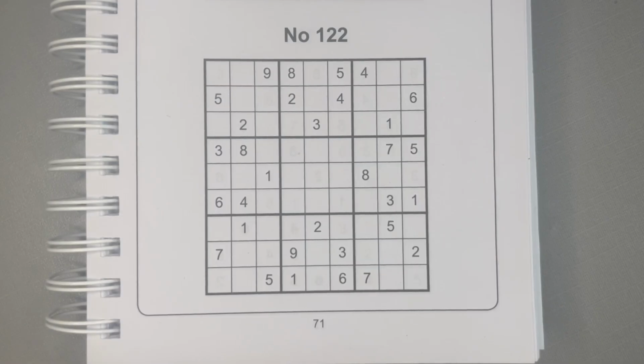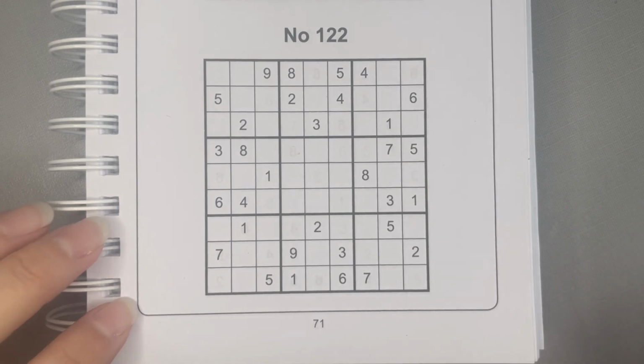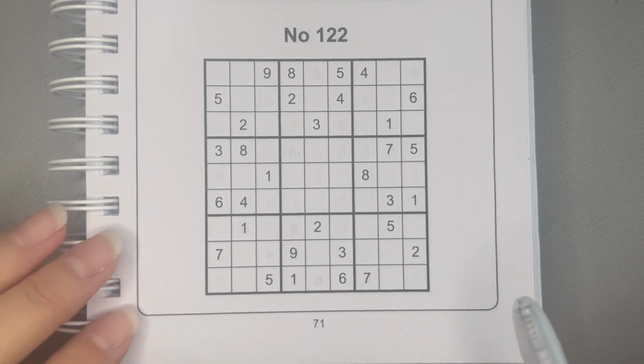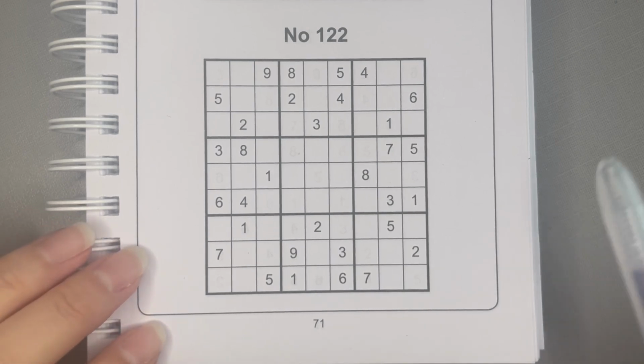Thank you for joining me. I'm Andrea, and I'm going to work on this Sudoku puzzle. Okay, so the first thing I like to do is go in chronological order, so I'm going to start with the ones.